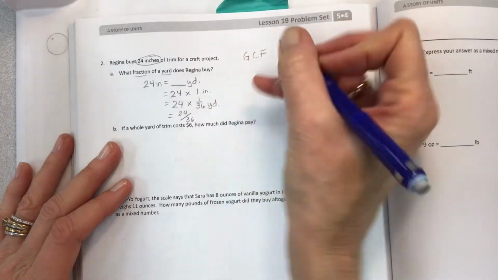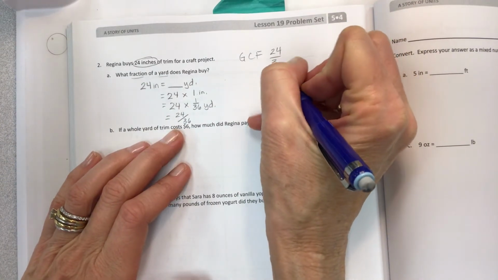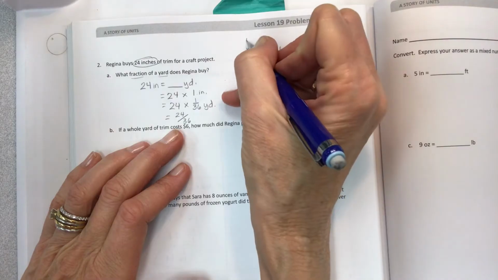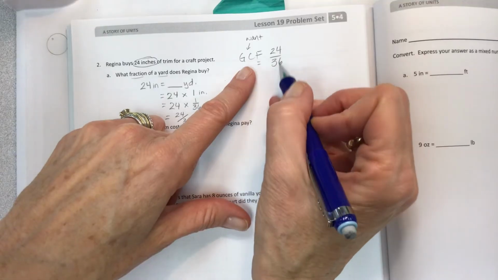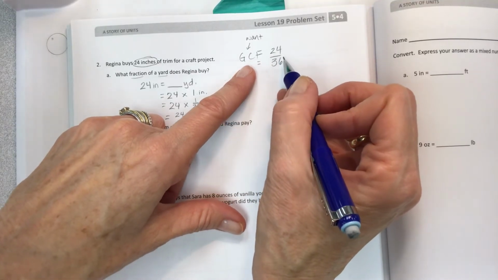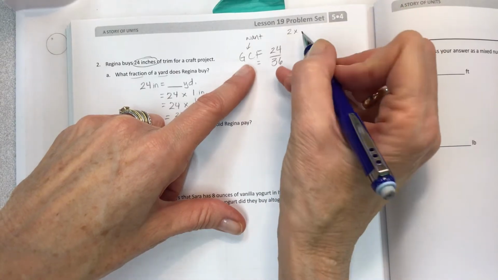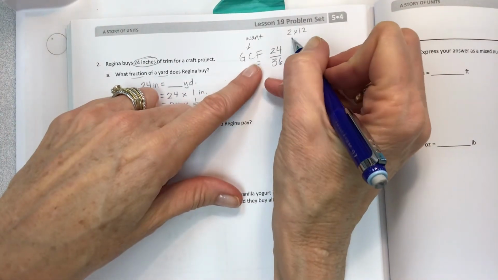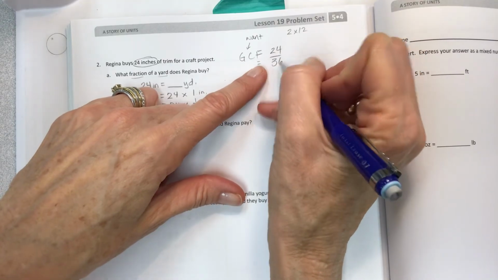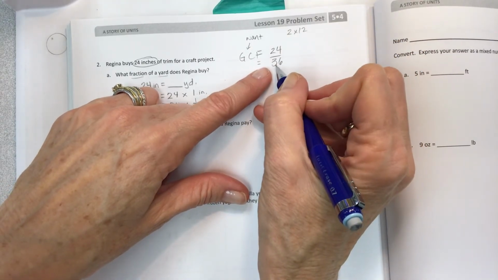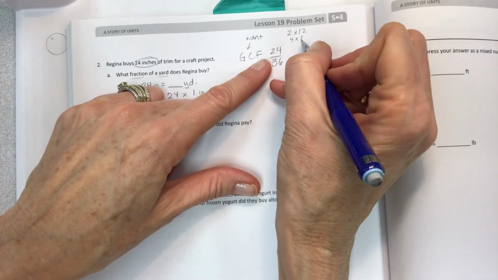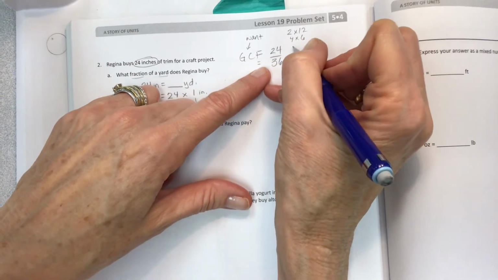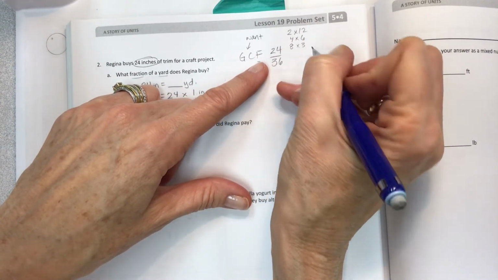The biggest number is really what we're interested in, the greatest common factor of 24 and 36. Okay, we want this. Are there other factors? Yes. What numbers can you multiply to get 24 and 36? Well, I can multiply 2. 2 times what? Well, 2 times 12 is 24. Okay, and that's really big. You know, so students will look at this and go, oh, that's more than I can fit. So what about 4? 4 times 6 is 24. How about 8? 8 times 3 is 24.